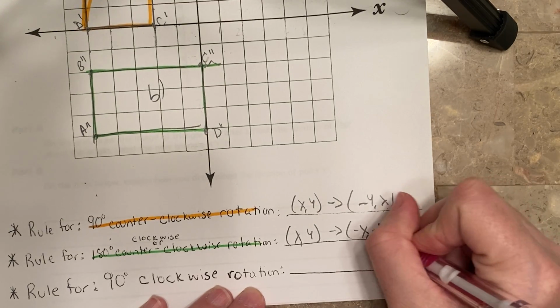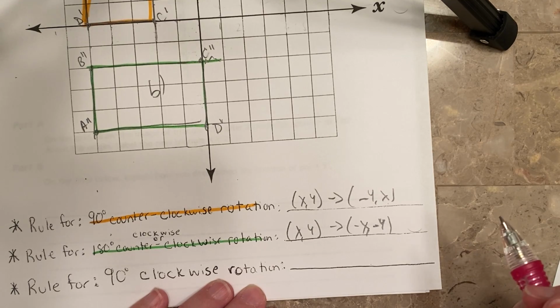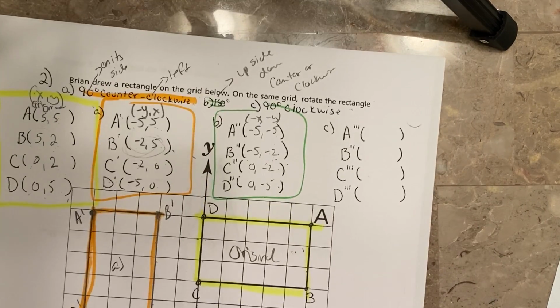All right, how's everyone doing out there? Hopefully you're doing okay. Sorry, this is so tough. All right, so we have one left. We got one more left. I need a different color.